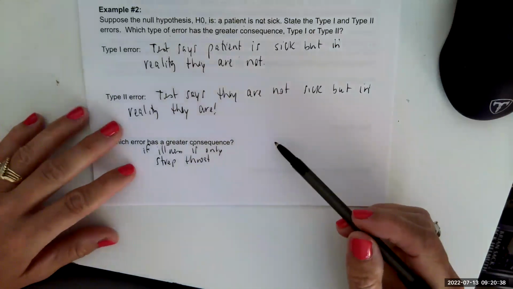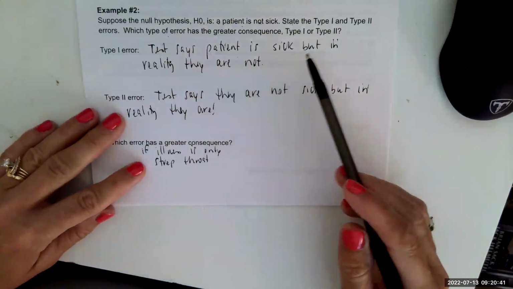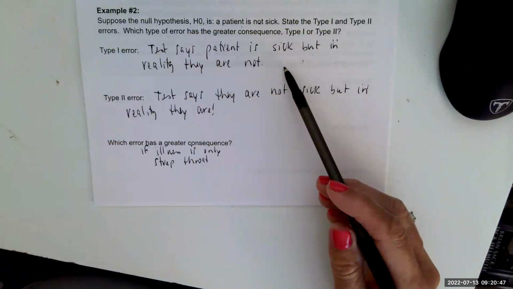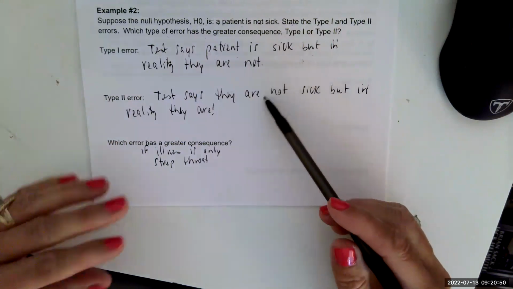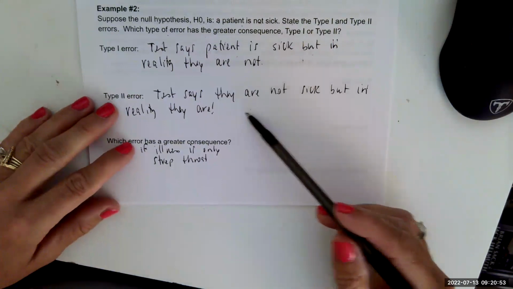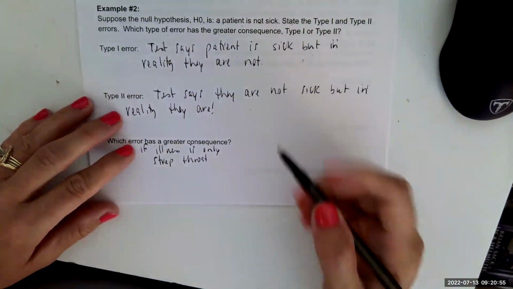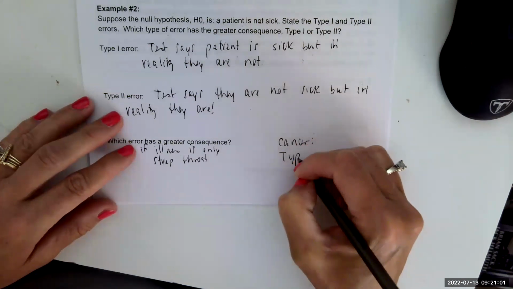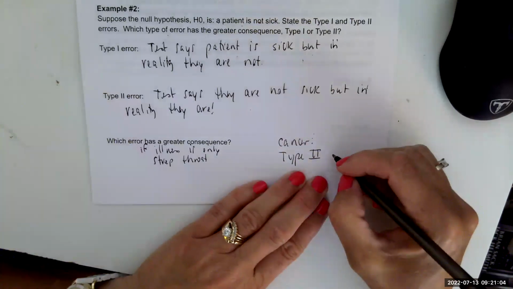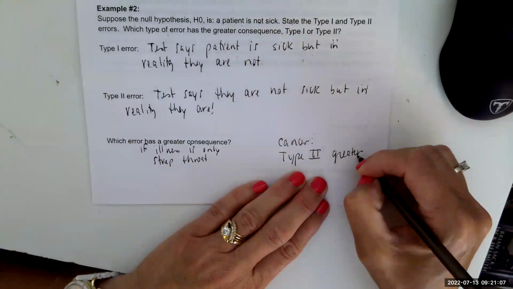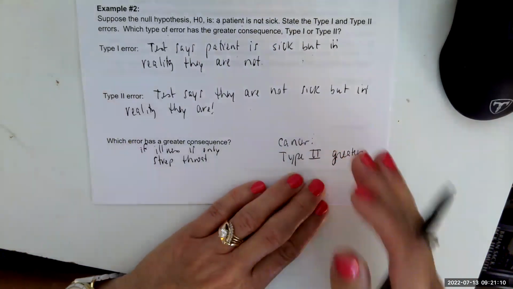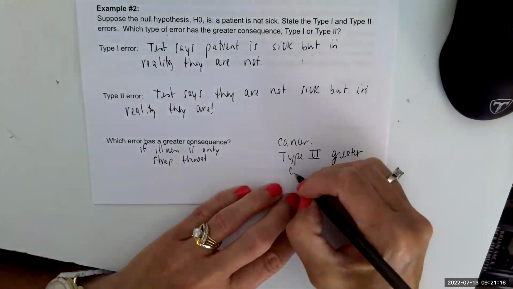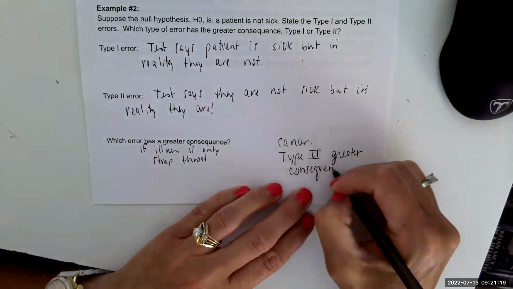Now, if it were something like cancer, right? If they said they have cancer, but they really don't, that can kind of be bad too, because what if they do a mastectomy and they remove somebody's breast, but they don't need to? A type 2 would be the test says that they don't have cancer, but they really do. If it's cancer, I would say type 2 would be the worst. It has greater consequence, because that means they're going to say, oh, they don't have cancer and they don't do any treatment, and then the cancer progresses and they could ultimately die from that. So I would say if it's cancer, the type 2 error has the biggest consequence.